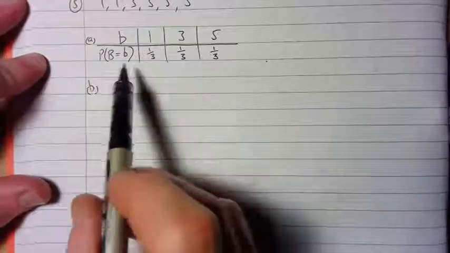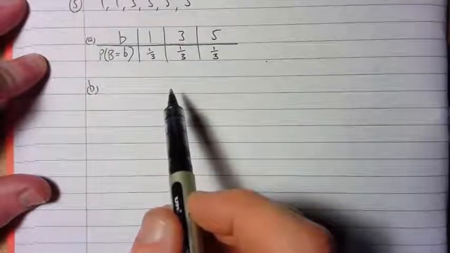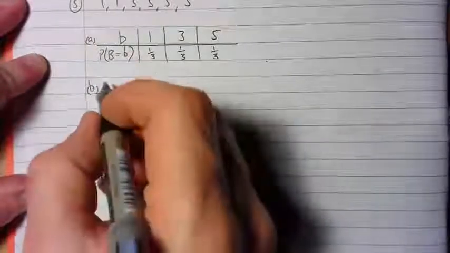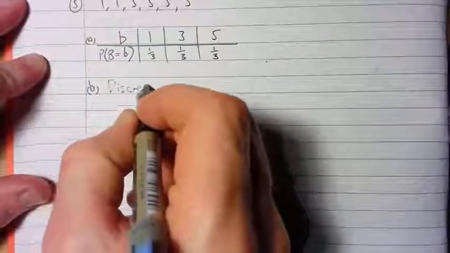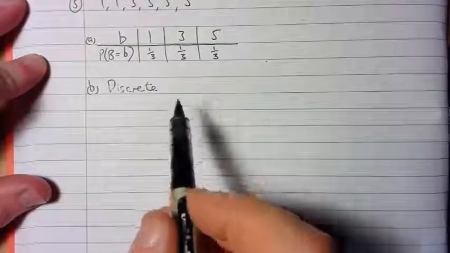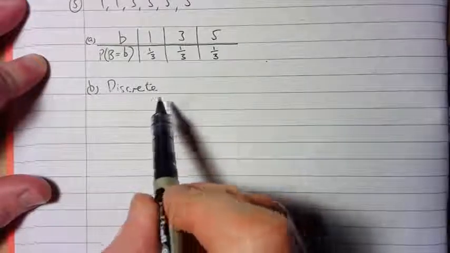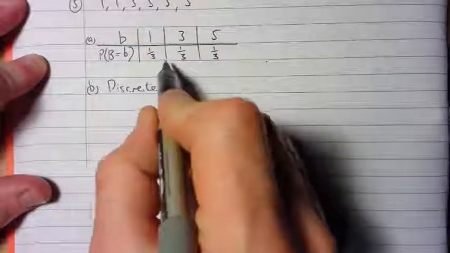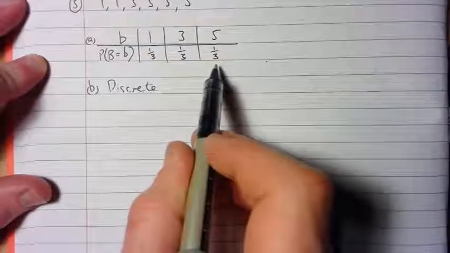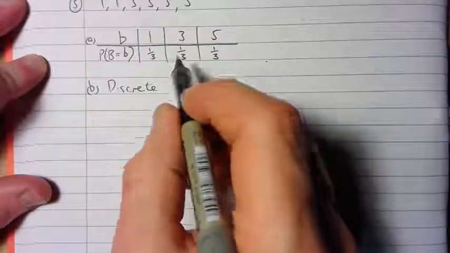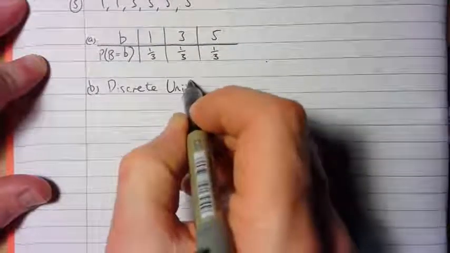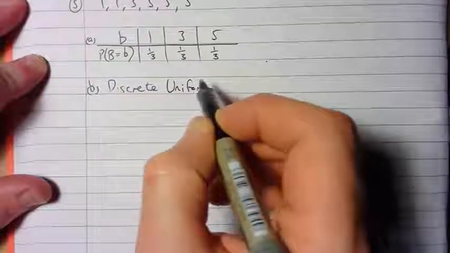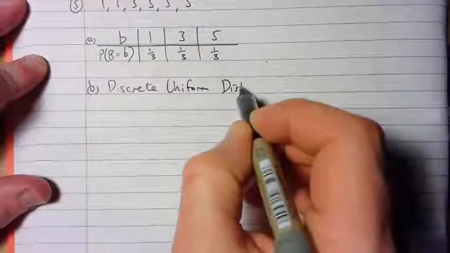Now the name of this distribution, which is asked for in part B, well, first of all it's discrete, as opposed to continuous, which you may not have studied yet, but anyway, it's discrete. It's uniform because each probability is exactly the same, so all outcomes have exactly the same probability of occurrence. So it's a discrete uniform distribution.